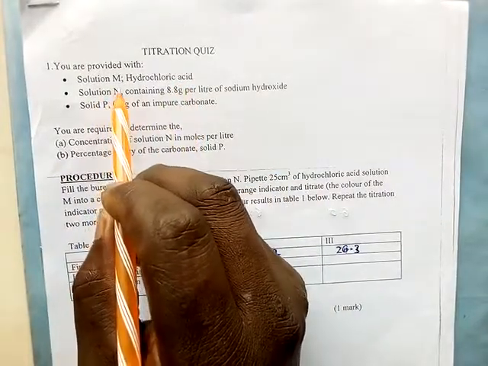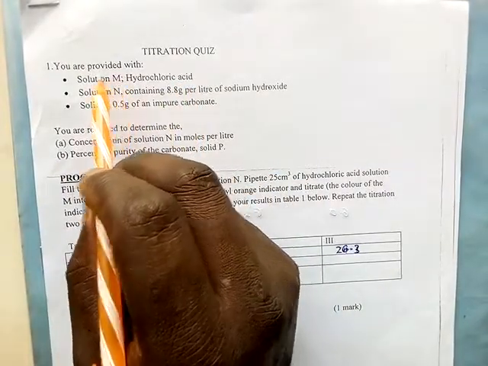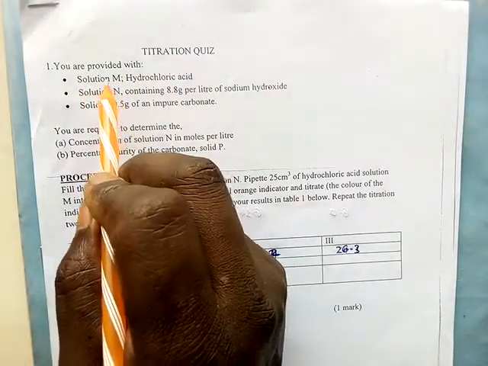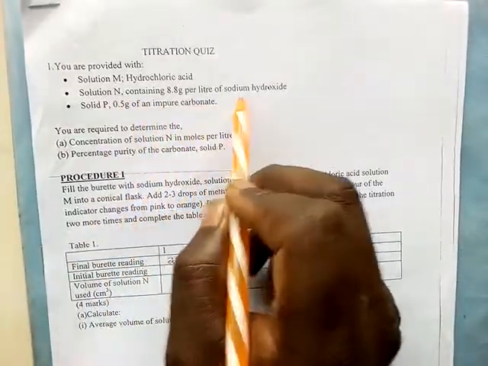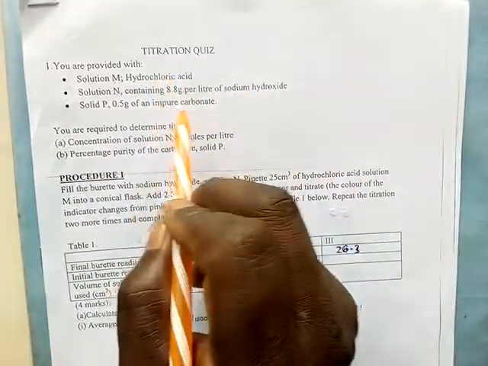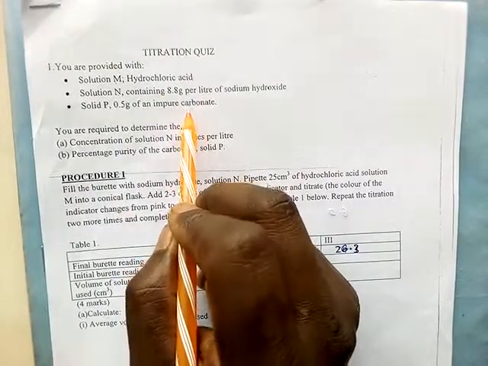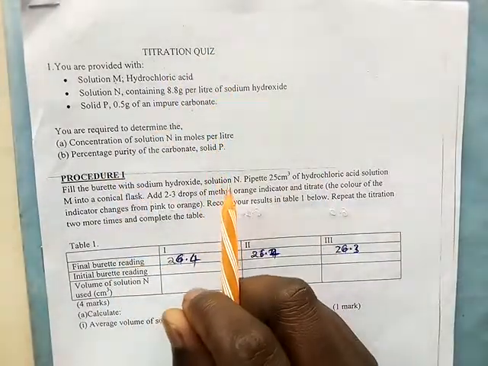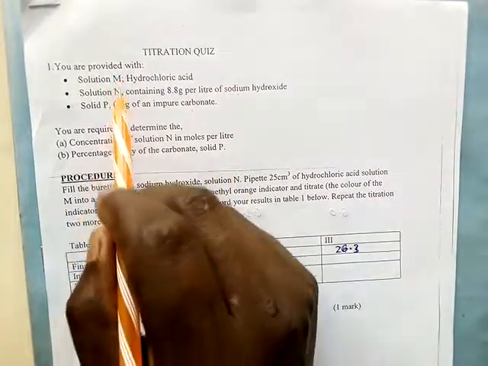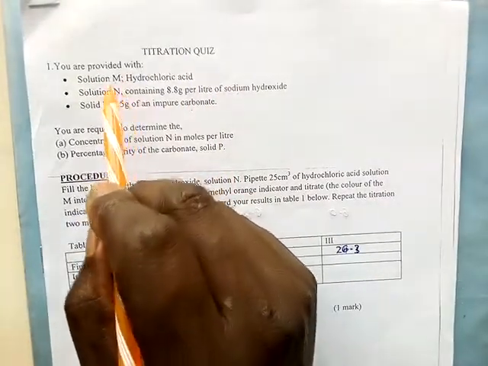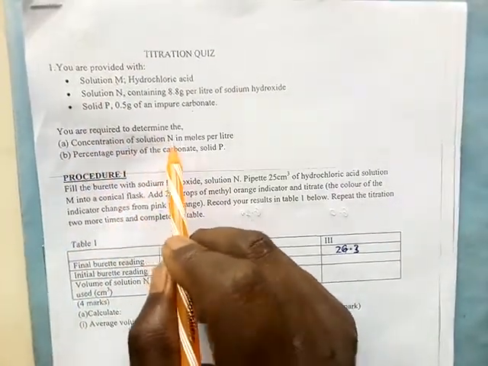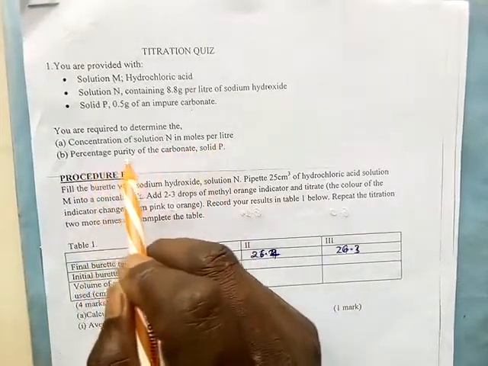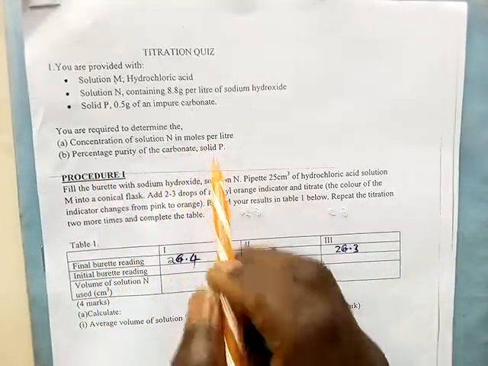So the most important thing is to put in mind that solution M is HCl, solution N is sodium hydroxide, a base and an acid, and then we have a carbonate here. So it is important to understand this information, because the reagents are going to react. You should know which one is reacting with which. What are you required to do? Determine the concentration of solution N in moles per liter and the percentage purity of the carbonate solid P.